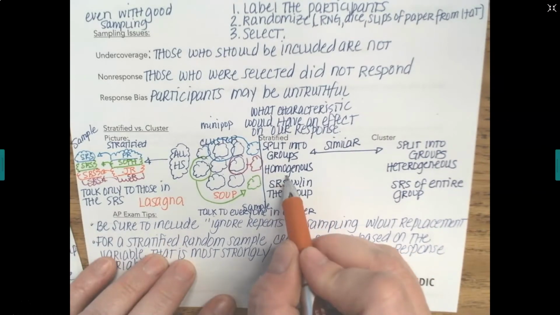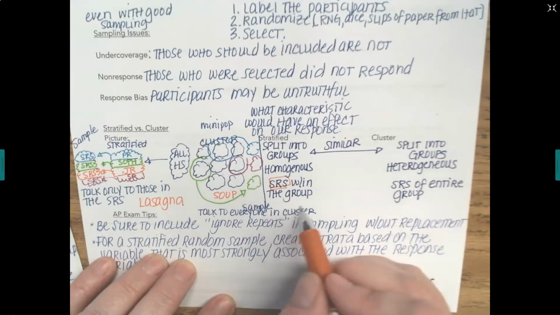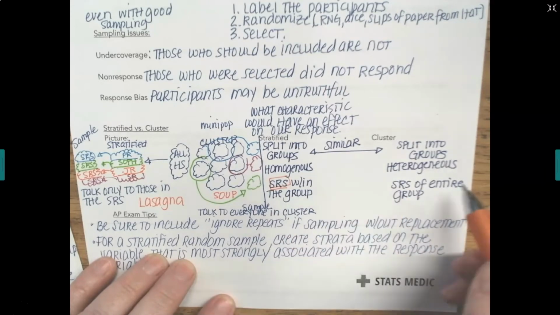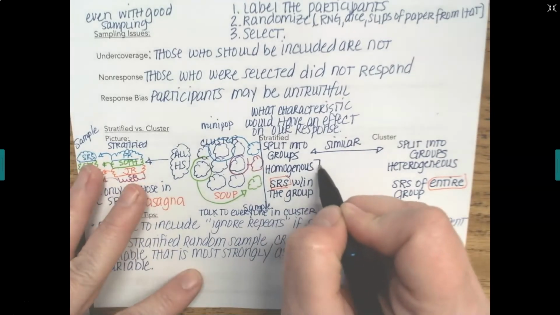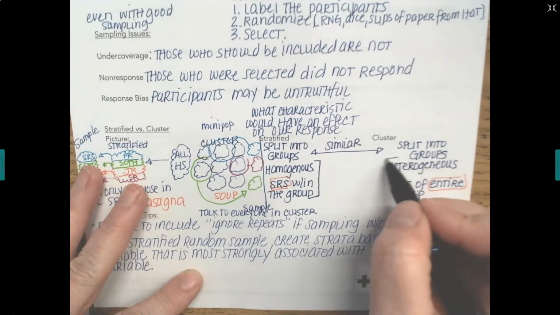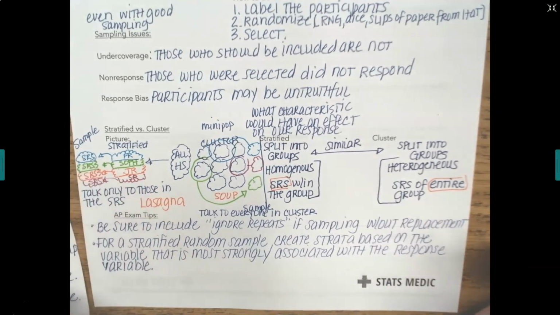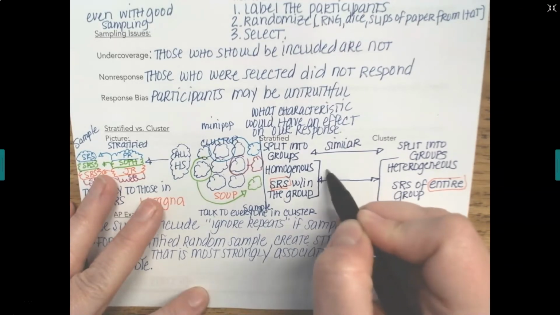We're going to SRS with our stratified and talk to only those in the SRS. And in the cluster, we're going to talk to the entire group. They're being picked as one. So in these two, homogeneous and SRS within a group versus heterogeneous and SRS of an entire group, this is where the two are different from each other.